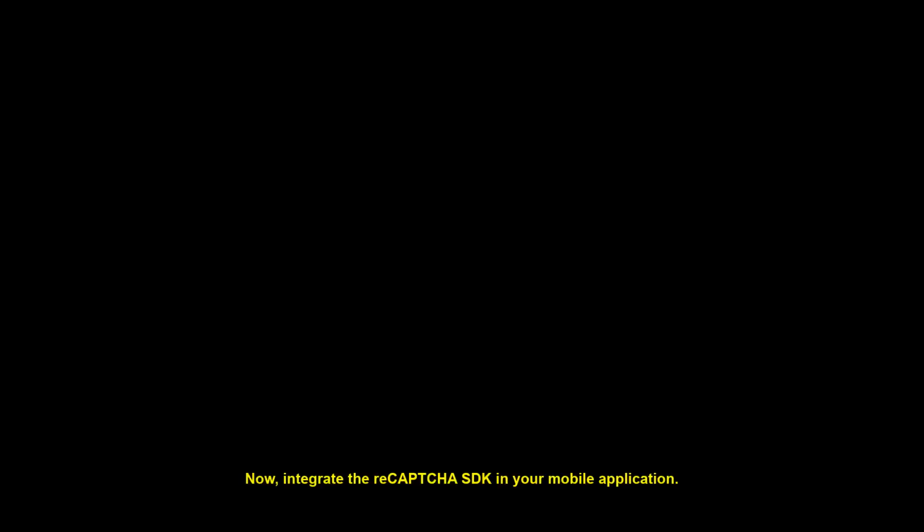Now, integrate the reCAPTCHA SDK in your mobile application. For Android, open your build.gradle file and add the dependency for the reCAPTCHA SDK. Sync your project to ensure all dependencies are updated. For iOS, add the reCAPTCHA pod to your Podfile and run pod install.